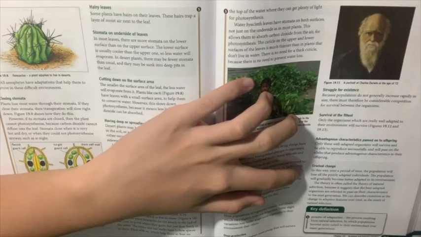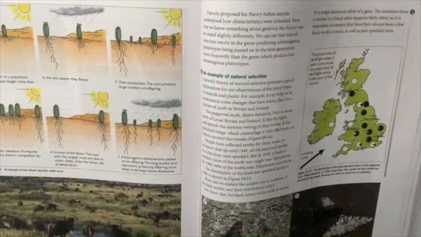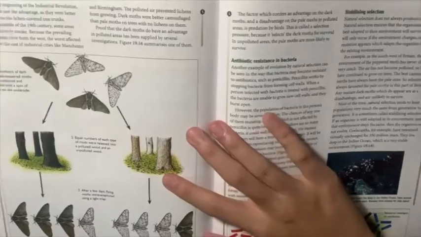The theory is often called the theory of natural selection because it suggests that the best adapted organisms are selected to pass on their characteristics to the next generation. We can describe evolution as the change in adaptive features over time as a result of natural selection. The peppered moths can be a good example of natural selection.